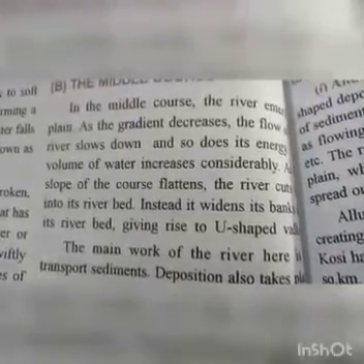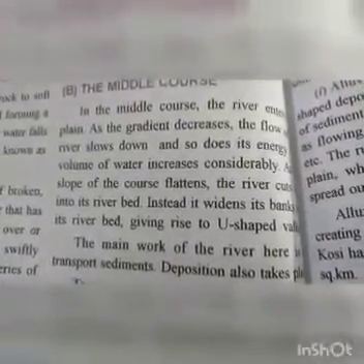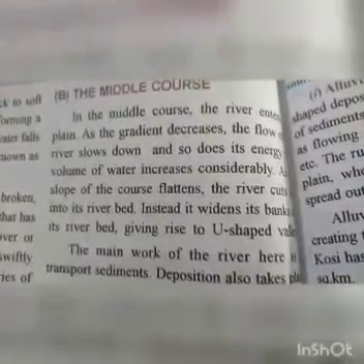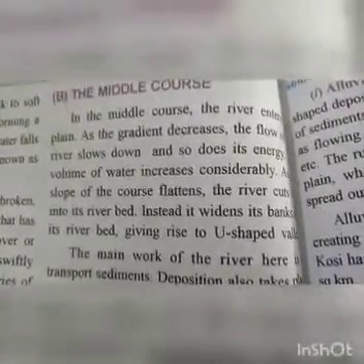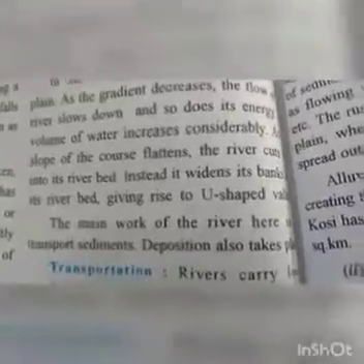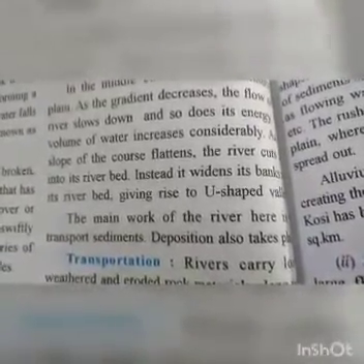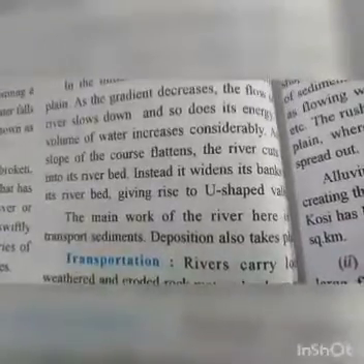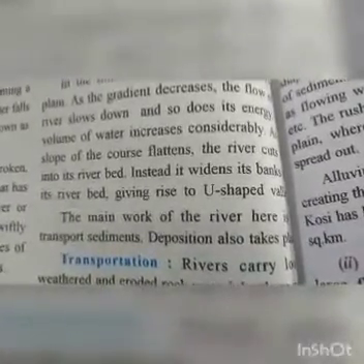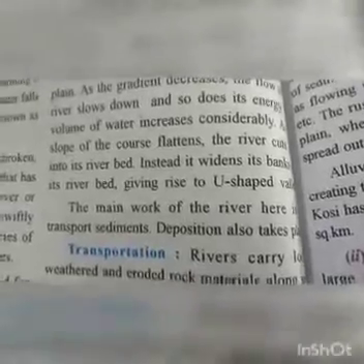There is no slope and river cuts are also not there, so it gives rise to a U-shaped valley. So the main work of the river here is to transport sediments, not to cut down or erode, and deposition also takes place in the middle course.